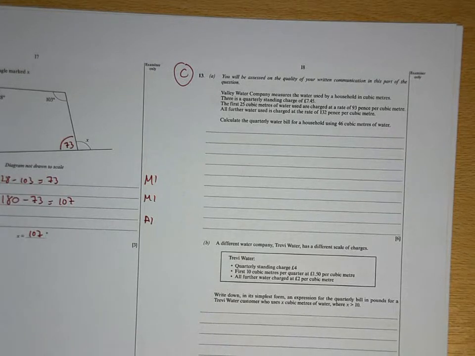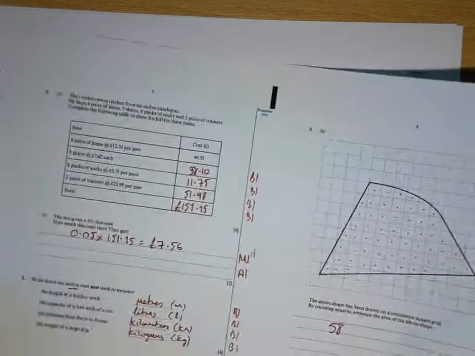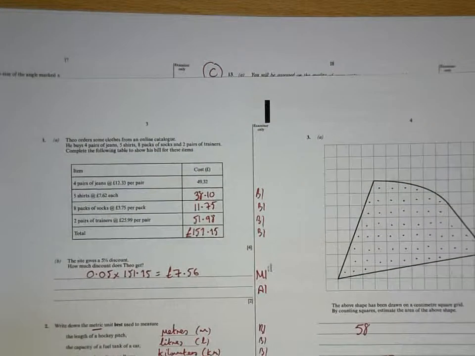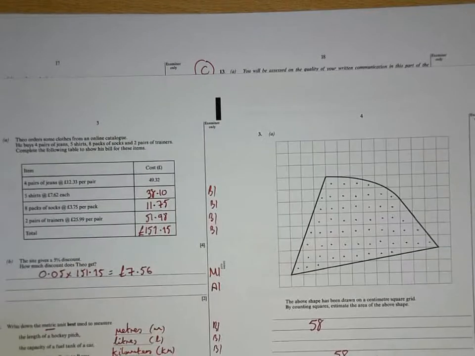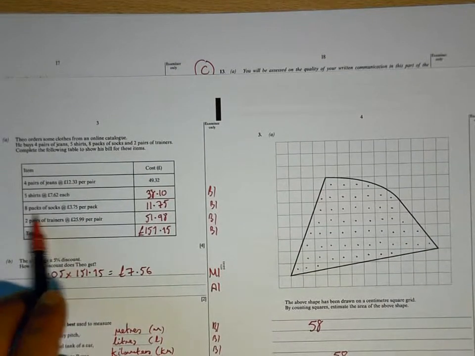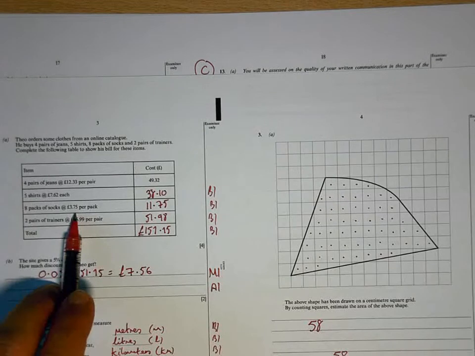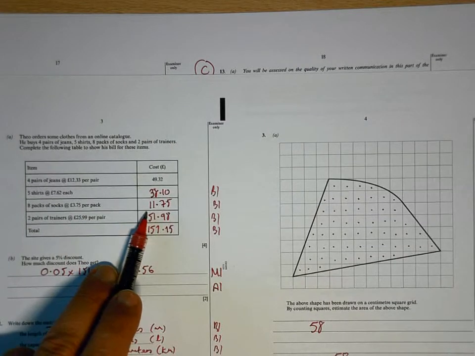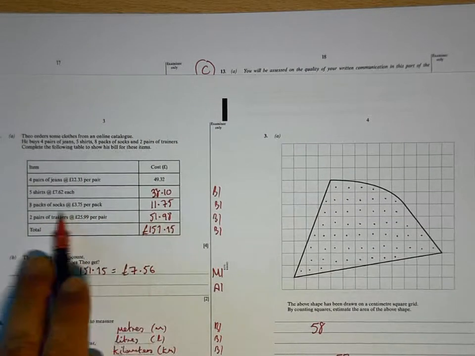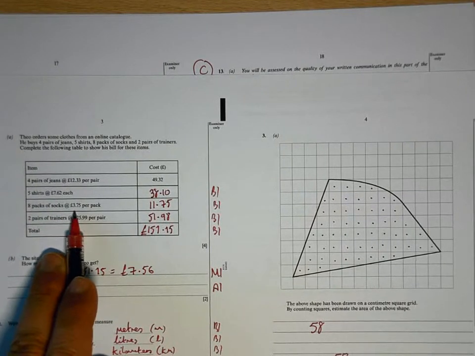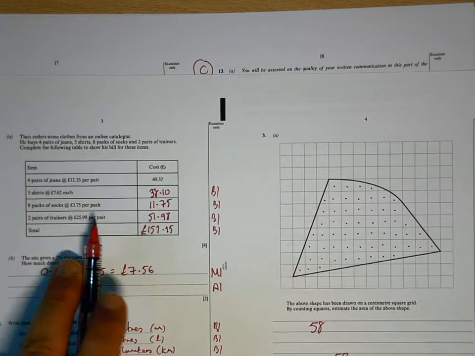Right, before I make a start on the C grade questions, I need to go back to the first question, because it's occurred to me when I was going through and checking my work that I made a mistake here. There's no way 8 lots of £3.75 is going to come to £11.75, so something went wrong there, because 8 lots of 3 are 24 if they were £3 a pack.